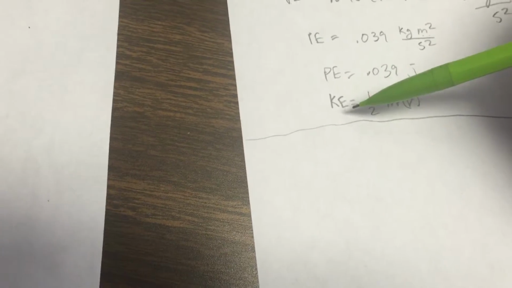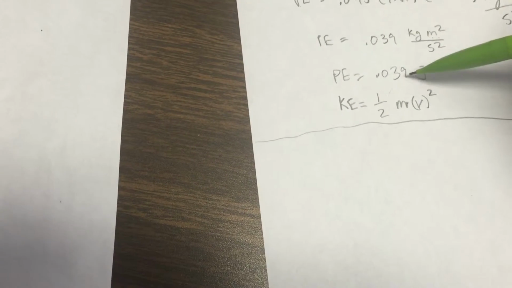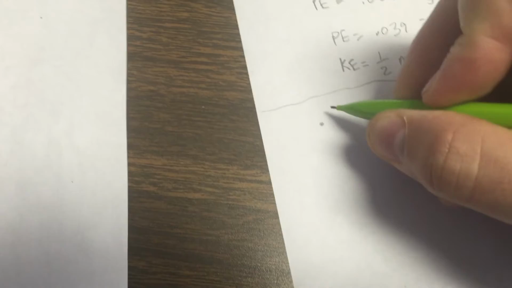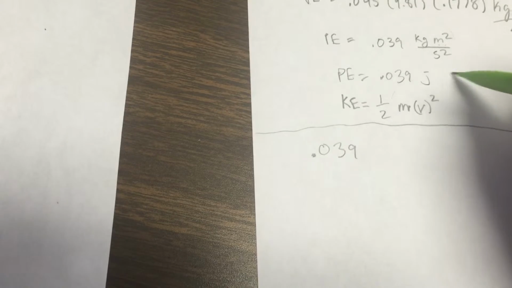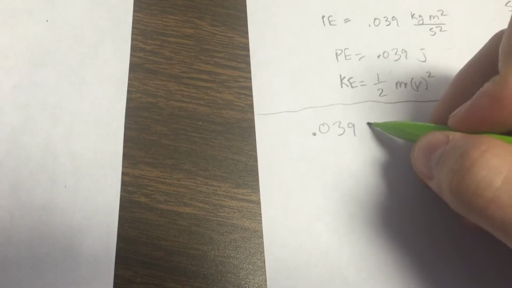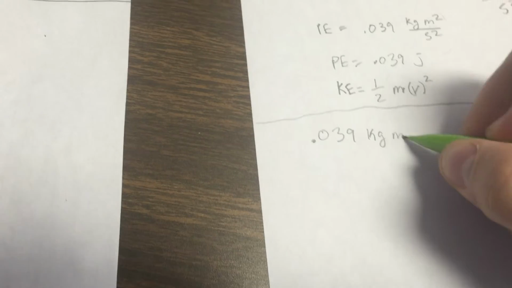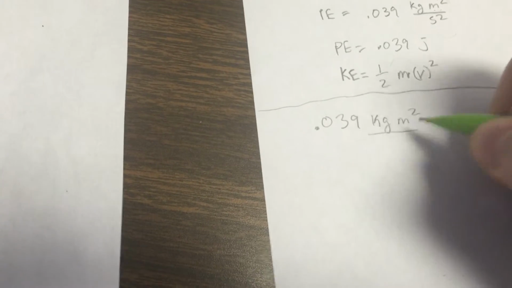And by this law, it states that the kinetic energy at the bottom of the ramp is going to equal the potential energy at the top of the ramp. So we know our kinetic energy is 0.039 joules, but I'm not going to use joules in this case. Instead, I'm going to use this formula right here, which still equals a joule, but I want to show how everything cancels to give us the meters per second that we are looking for. So this is 0.039 joules, which is our kinetic energy at the bottom of the ramp.